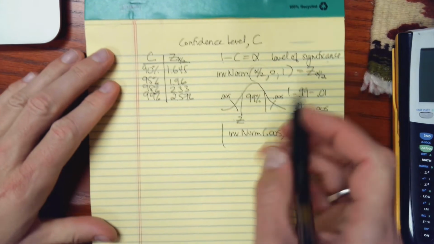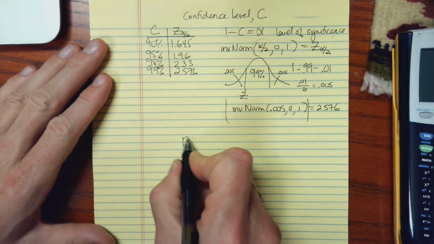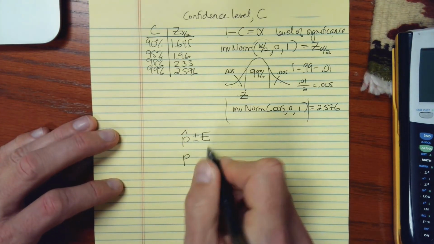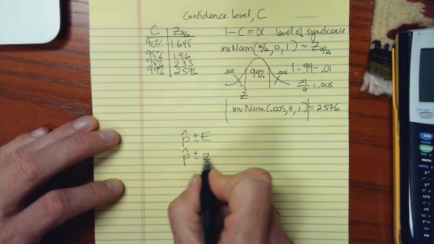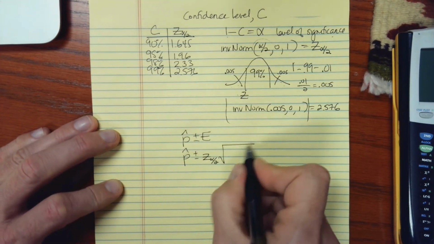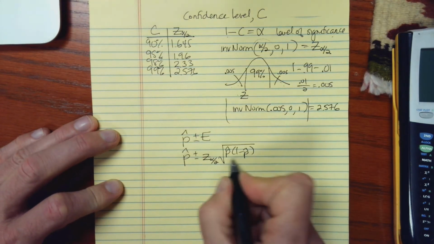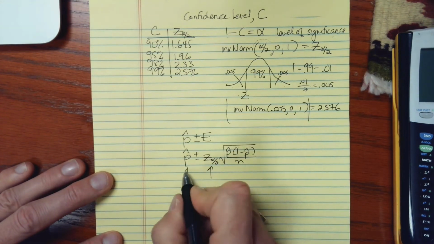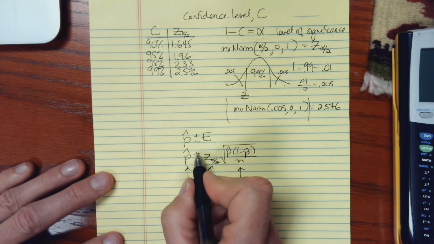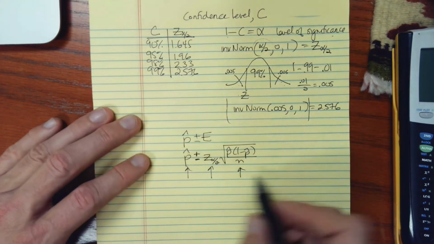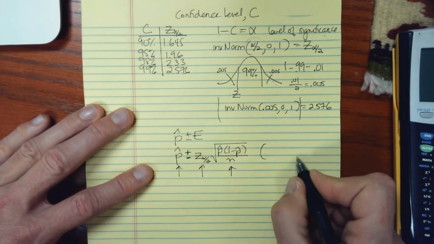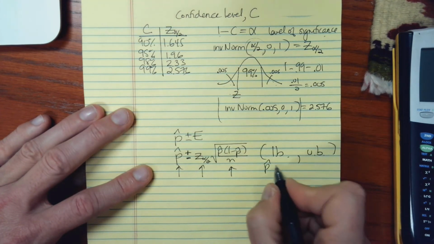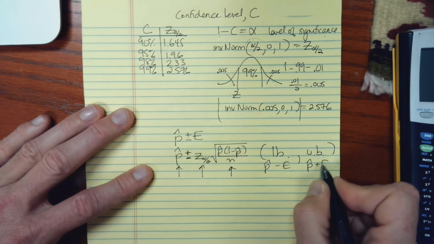So putting this all together, to construct our confidence interval, we'll take p hat plus or minus E, and that's our margin of error. So p hat plus or minus z of alpha over 2 times the square root of p hat times 1 minus p hat, all over n. This is the point estimate, the critical value, and this is the standard error. Those are the pieces of the confidence interval. Oftentimes, we'll write the confidence interval as an interval with a lower bound and an upper bound. So this would be p hat minus E, and this would be p hat plus E.